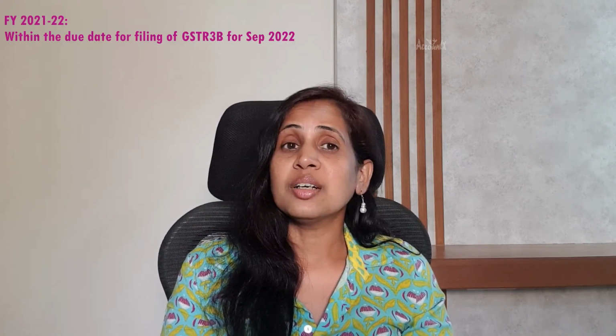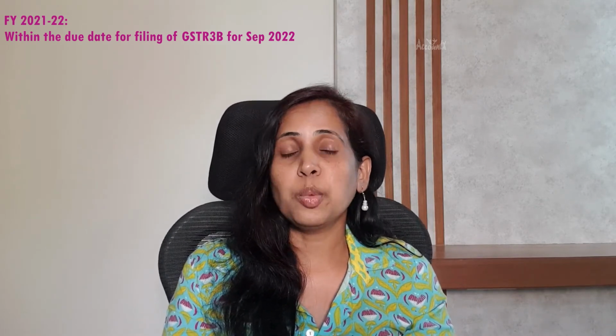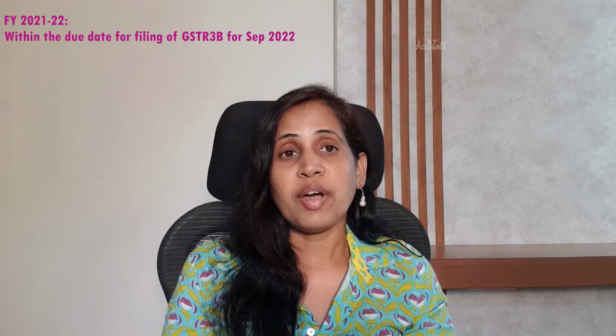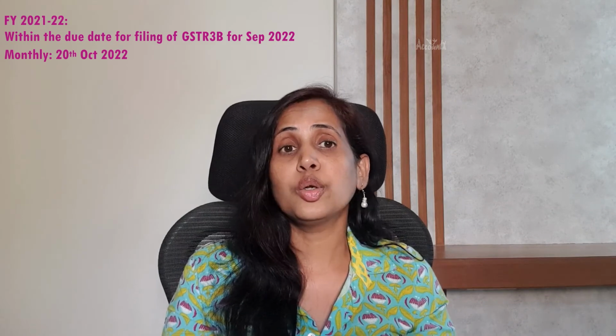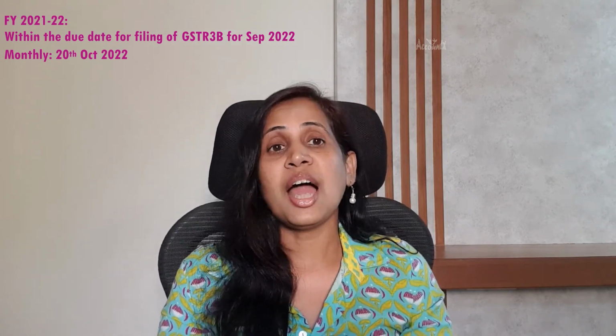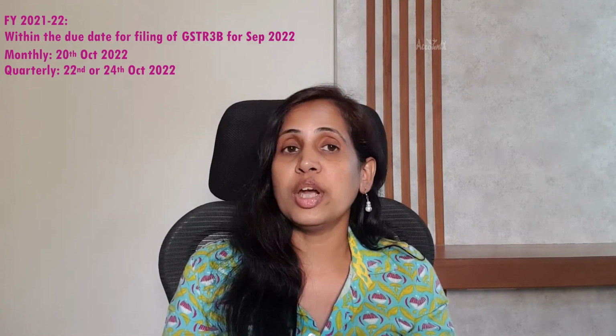To put it differently, if you don't avail input tax credit within the time limit specified, then such ITC would become ineligible to you. For example, for the financial year 21-22, the last date, that is the time limit to avail input tax credit, would be the due date for filing GSTR3B for the month of September 2022. If you are a monthly filer, the due date would be 20th October 2022, and if you are a quarterly filer, it would be 22nd or 24th October depending upon the state in which you are registered. So if you don't avail input tax credit within this time limit, then such ITCs would become ineligible and you have to report it in this particular head.